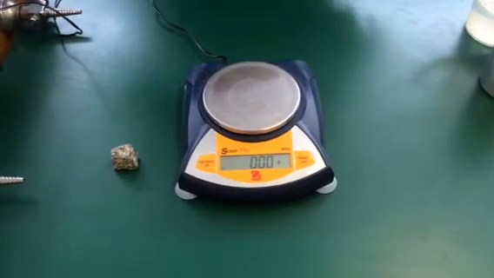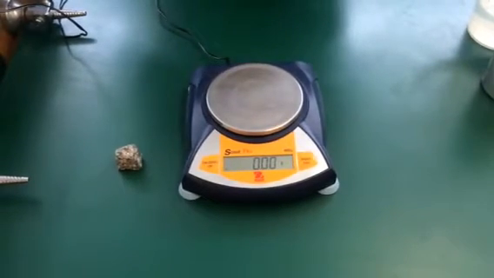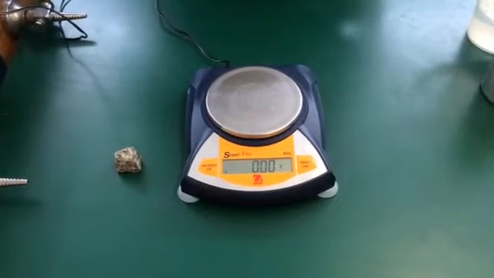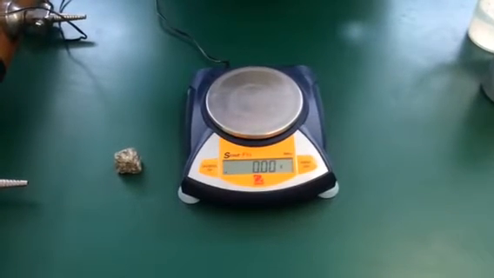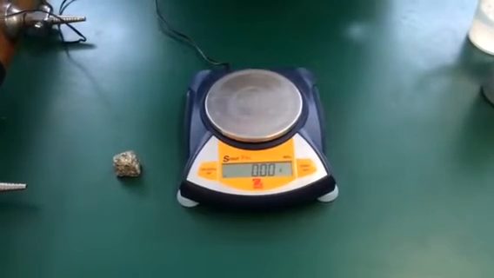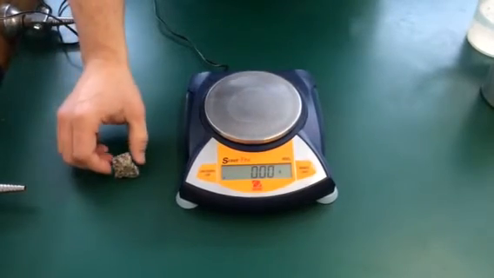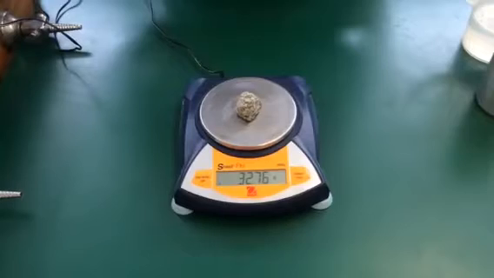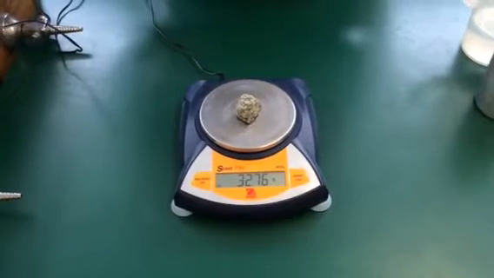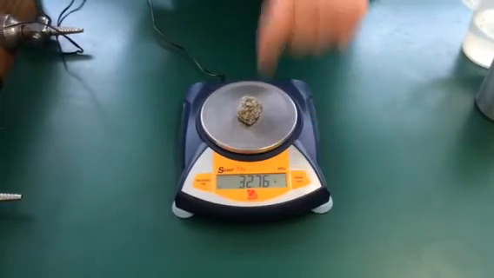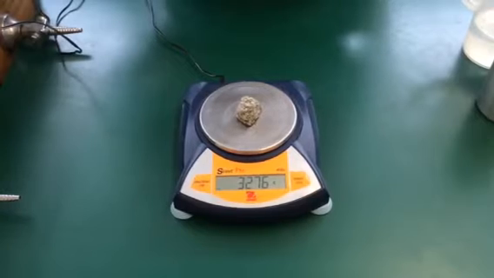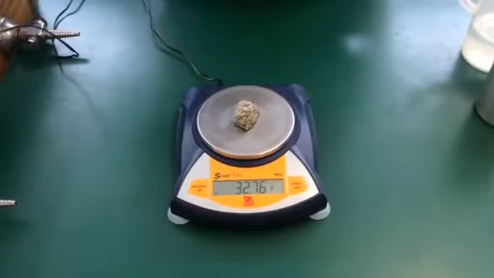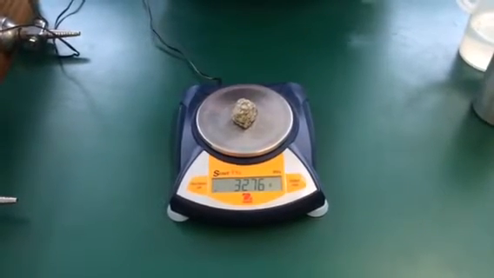Alright, so we want to do a brief review on how to calculate density. We'll use this simple rock here, show you the steps to go through to find its density. First of all, simply take the rock, or any object for that matter, set it on the scale, make sure that our measurement is in fact in grams, and then record that information. We'll be using that later on.